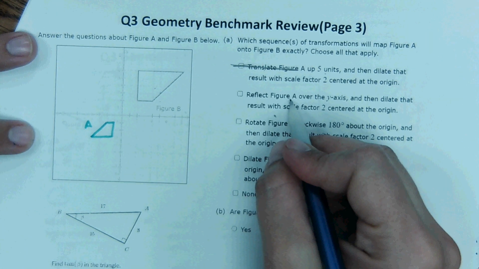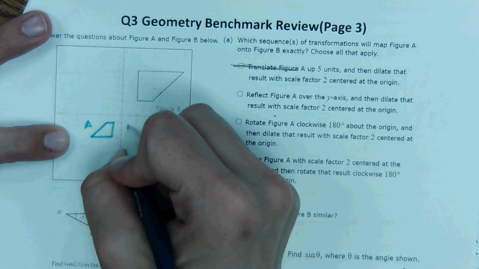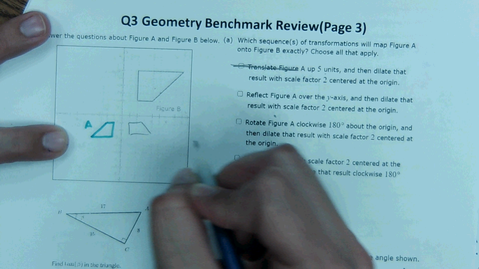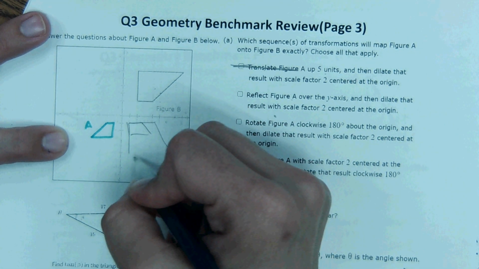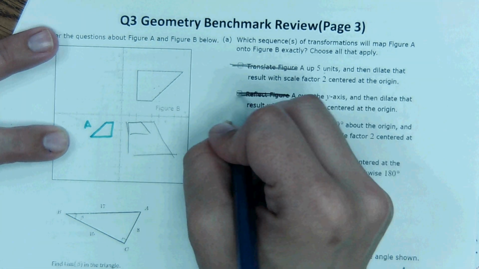Then the next one, reflect figure A over the y-axis. That would put it over here. Then dilate it. Nope, not on that shape.